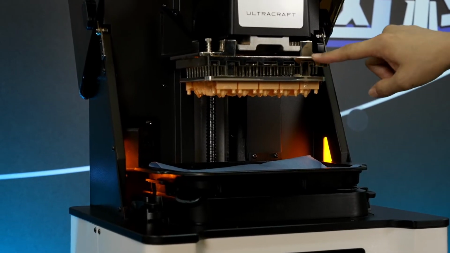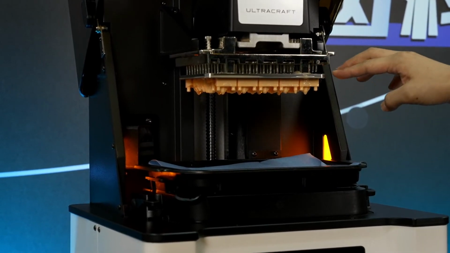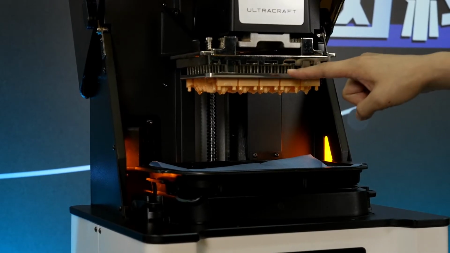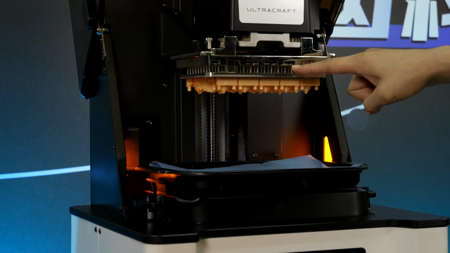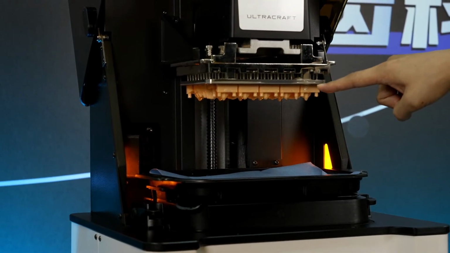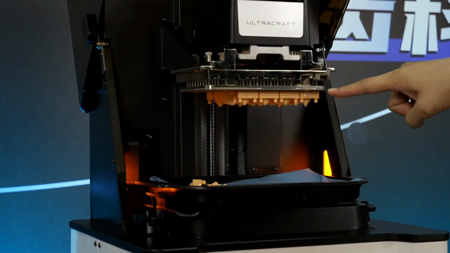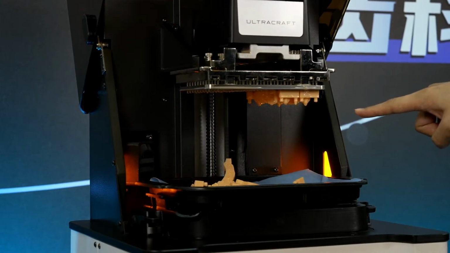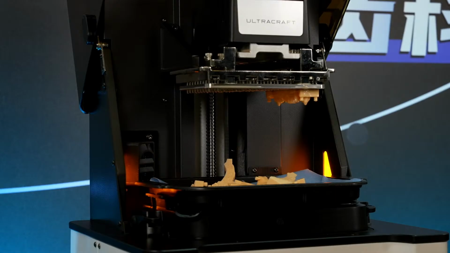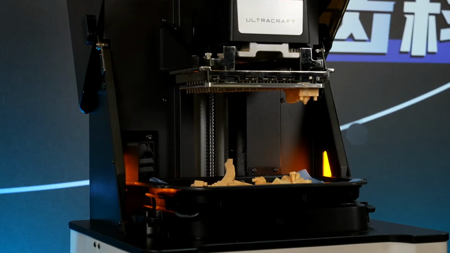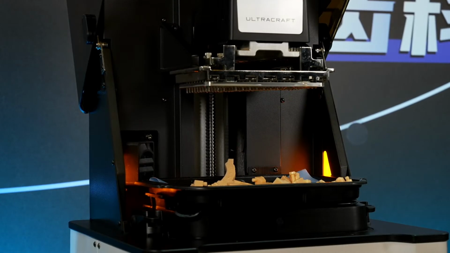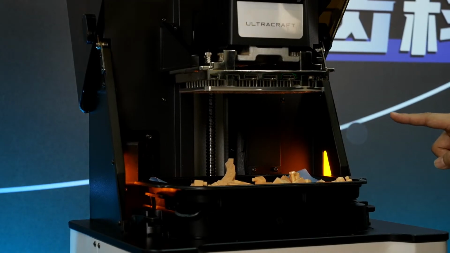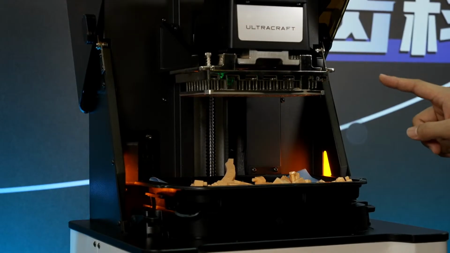And you can see it will raise the build platform a little bit, and the pin right here slowly pushes the models out one by one. Yeah, that's it. That's the part removal function. But it's not finished yet.